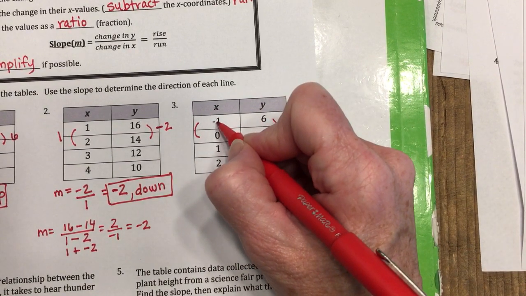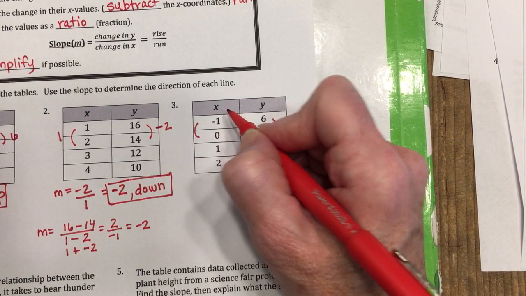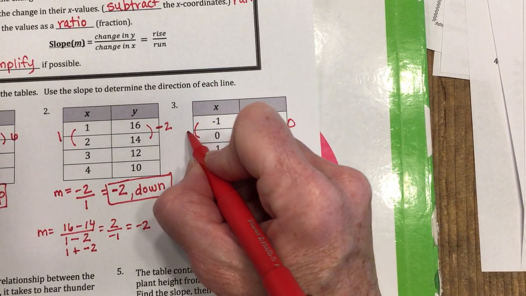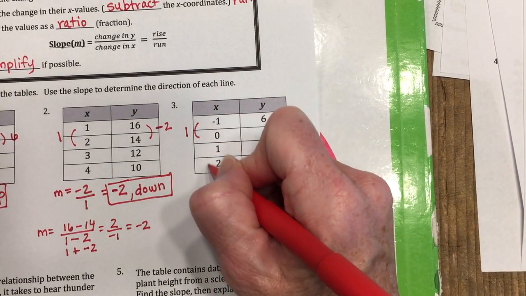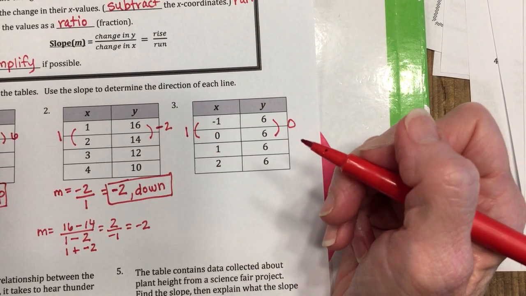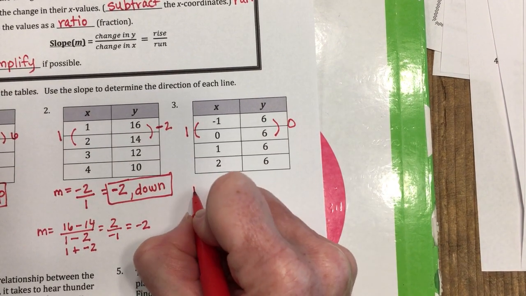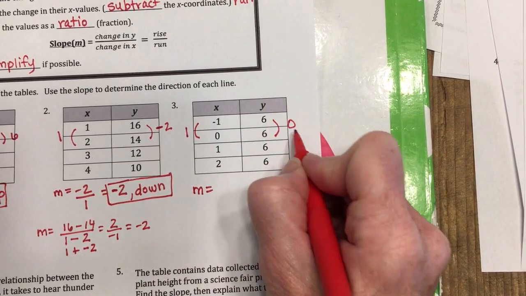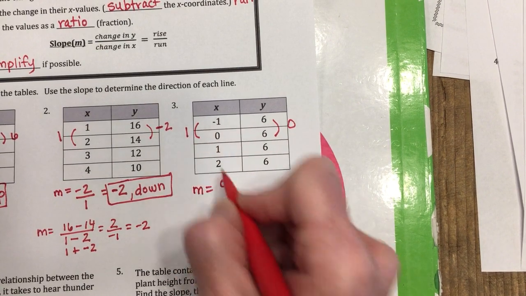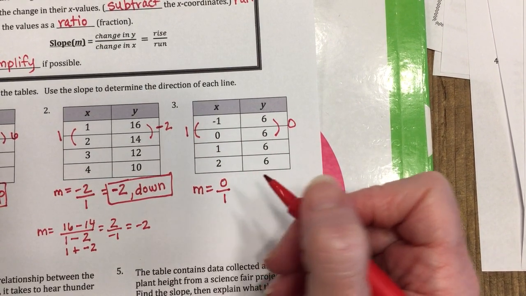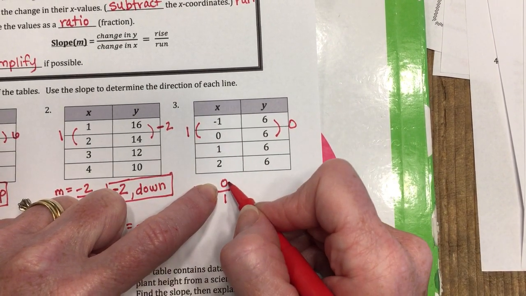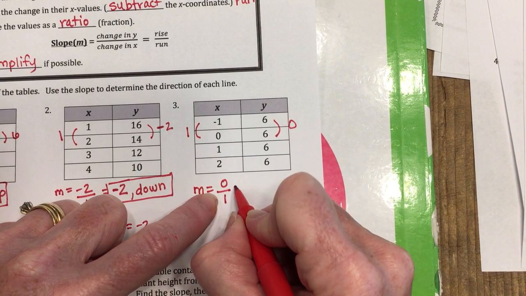Here, if you go from -1 to 0, that's going up. That's a positive change. How much did it go up? It went up 1. You're not sure? Then do this one. How much did it go up? It went up 1. All right, I'm going to write that ratio as the change in y, so the 0 comes first, over the change in x, which is 1. All right, 0, it's over the line, right? So it's just going to equal 0.